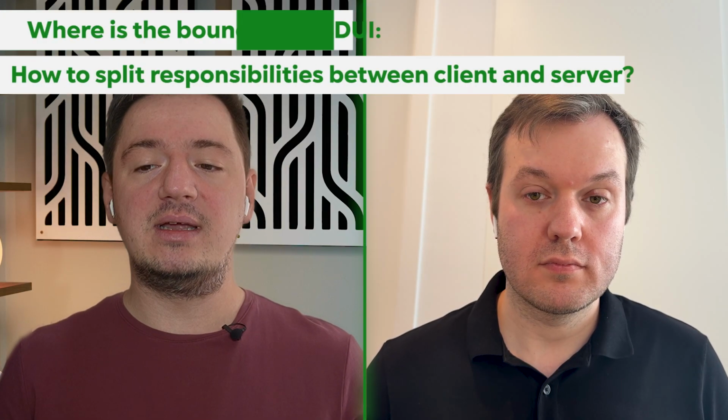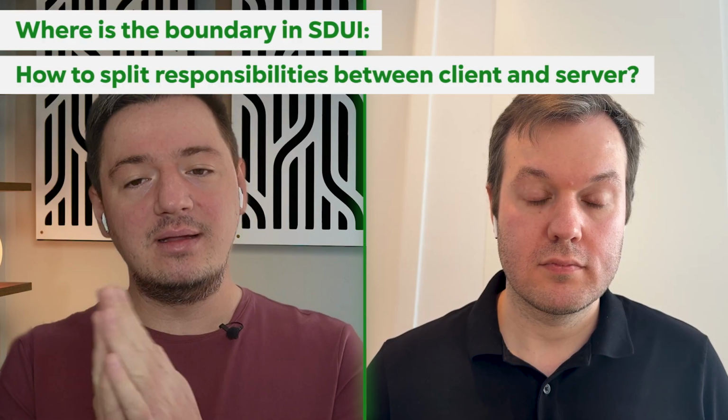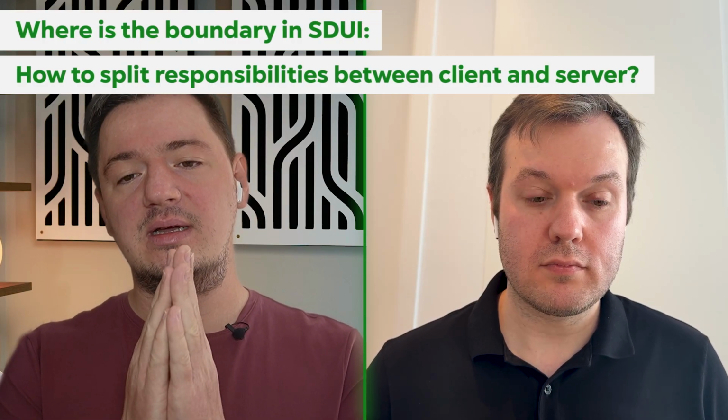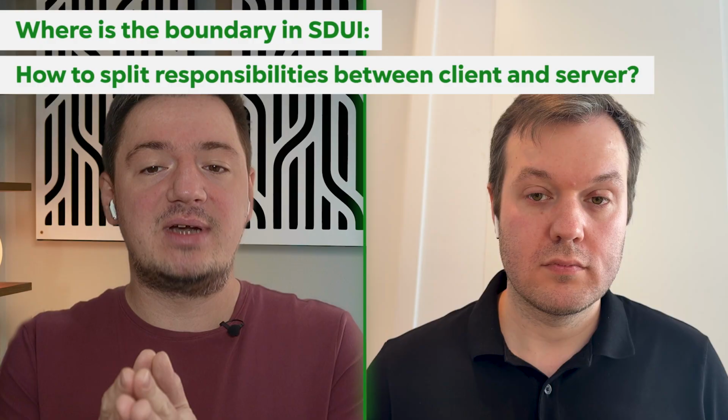So the question would be, where is that middle? What's reasonable to use for server-driven UI as an abstraction? Where do we stop? Do you have an answer to that? What do you use? It's a great question. Probably I don't have a very strict answer to it.